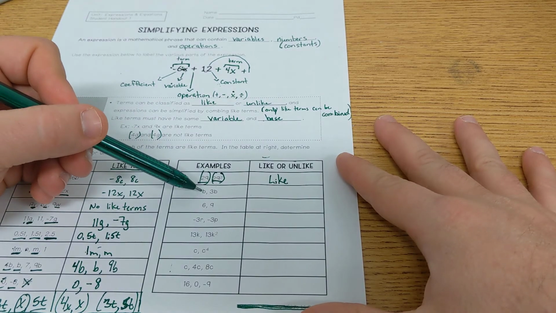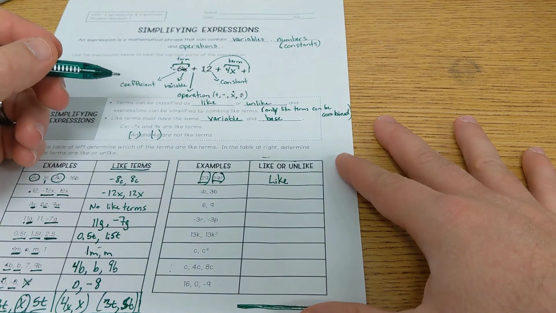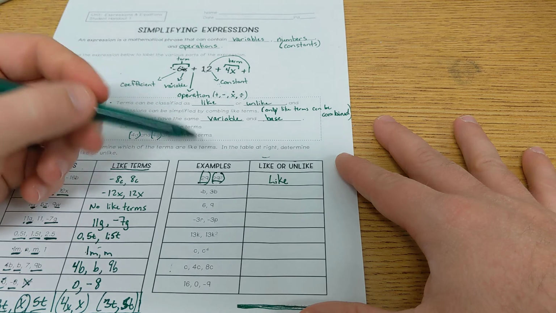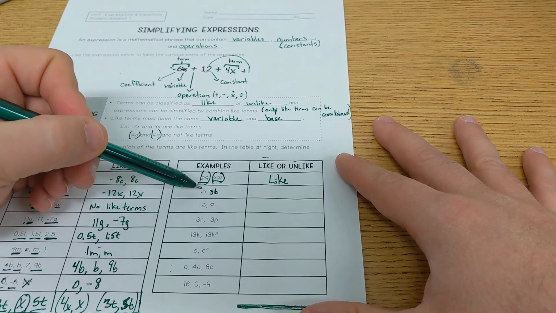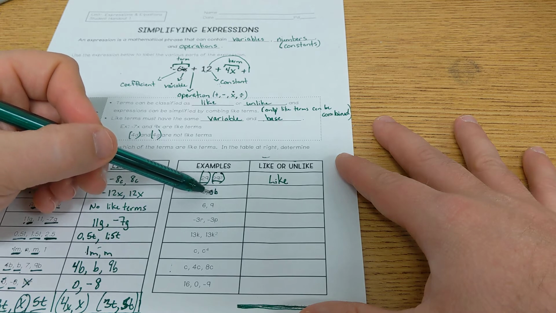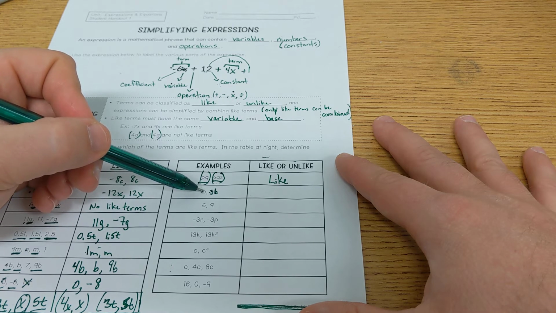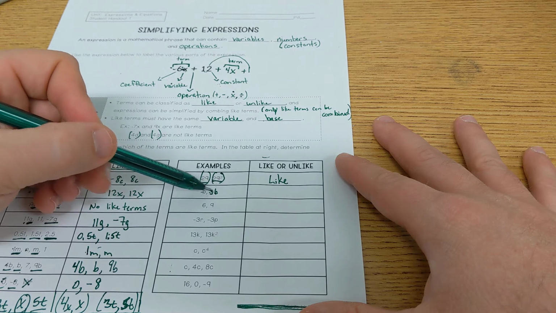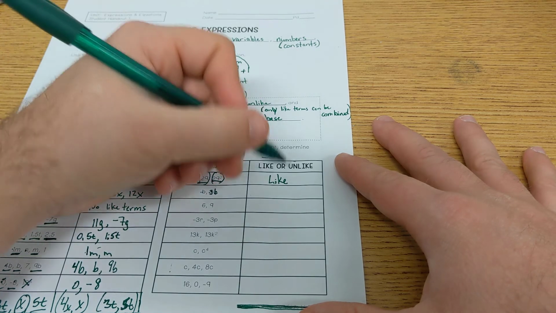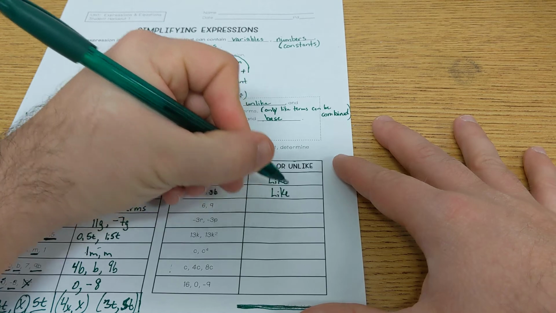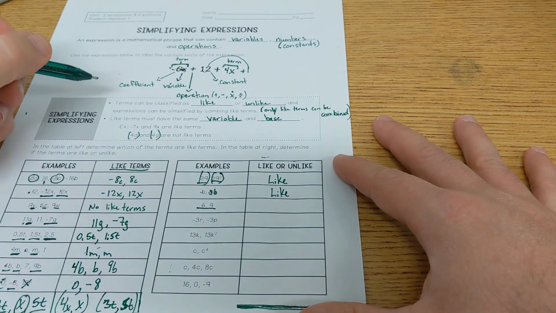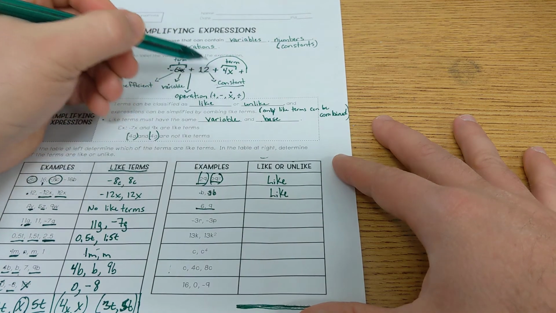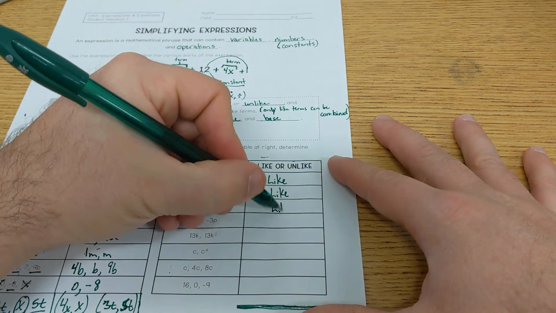All right, let's look. We got b and 3b. Are those like terms or unlike terms? Well, they both have a b, right? And this is the coefficient with this b. But even though this one has a coefficient and this one doesn't, I can combine these two terms because they're both b. So that means that they are like. All right? 6 and 9, they're both numbers, right? Which we now call constants. So those are like terms.